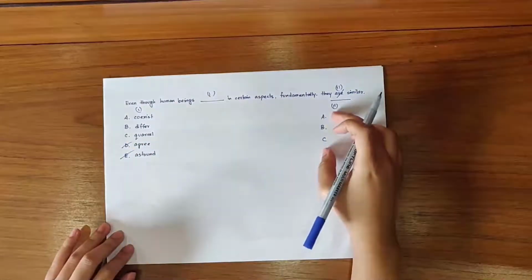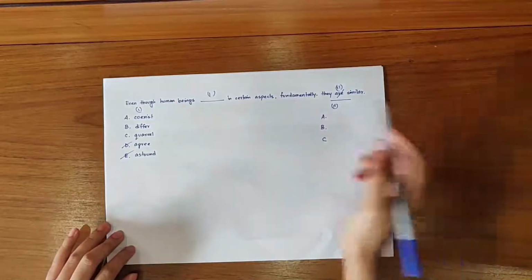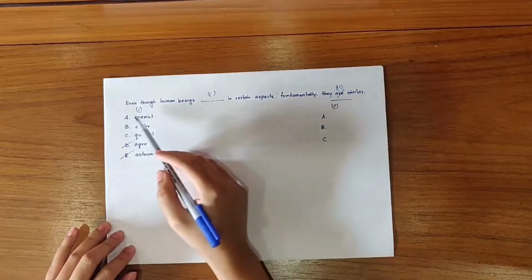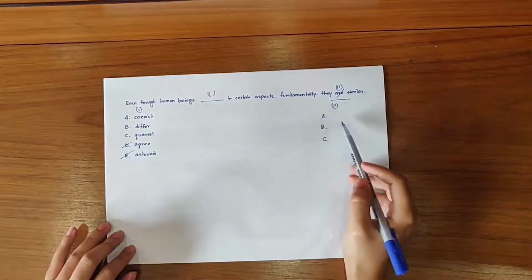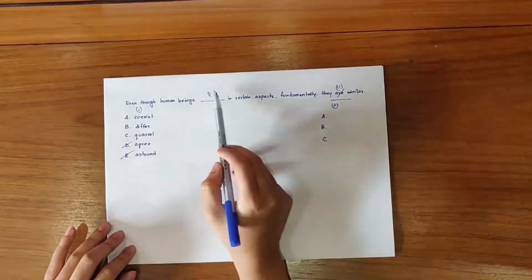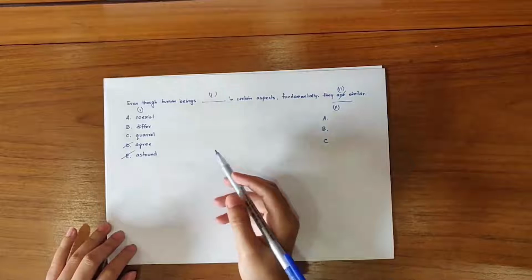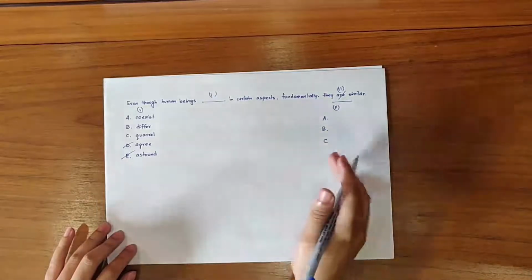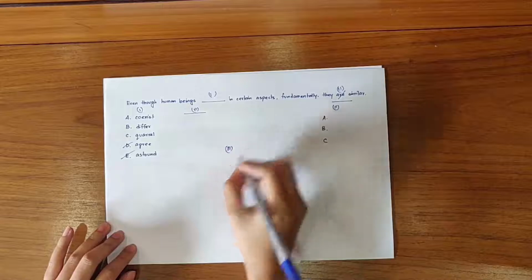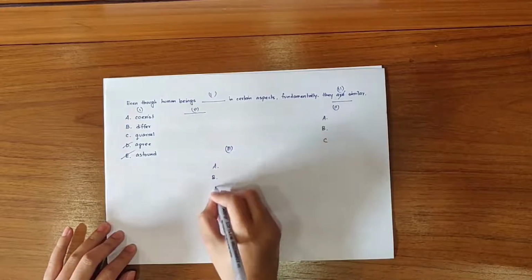So for blank 1, these are the options, and for blank 2, these are the options. You cannot choose a word from this list for blank 1 and vice versa. The 3 blank text completions are basically the same, so there will be an additional blank and 3 associated answer choices.